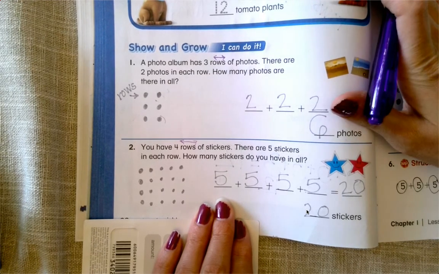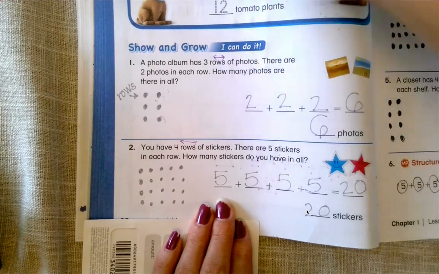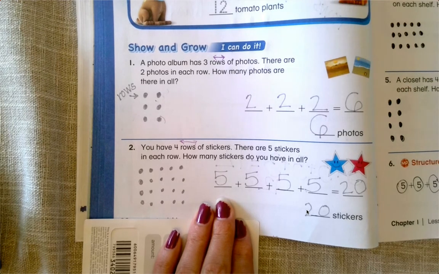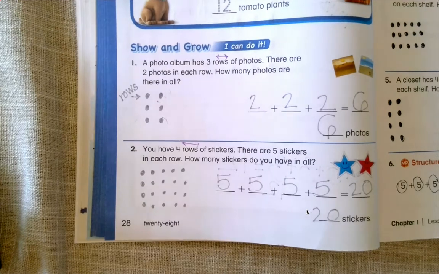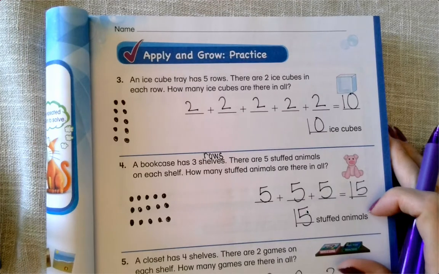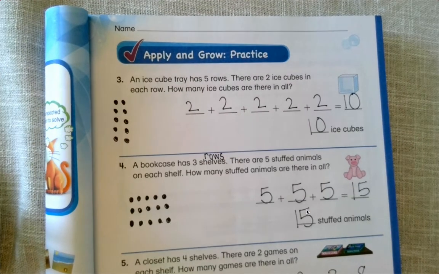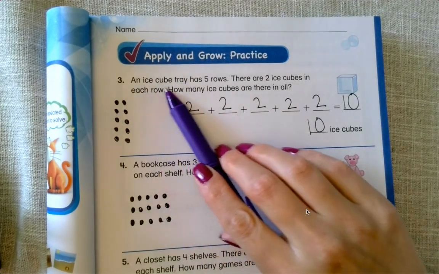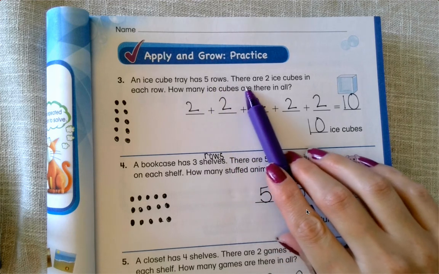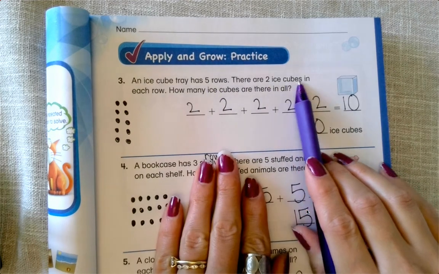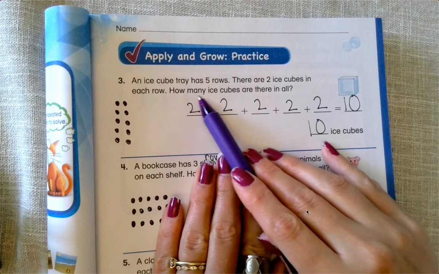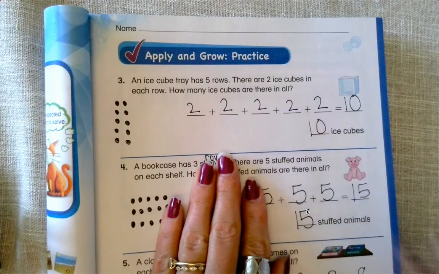Okay, try number 3 by yourself, and then I'll show you what the answer is. Pause the video. All right, here's number 3. All right, so it says an ice cube tray has 5 rows. There are 2 ice cubes in each row. How many ice cubes are there in all?